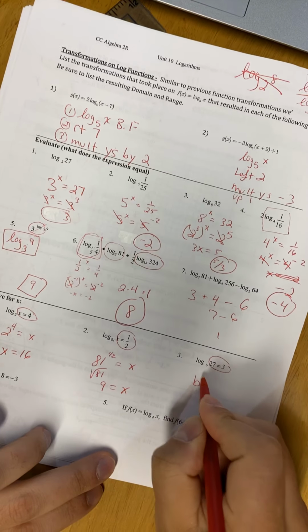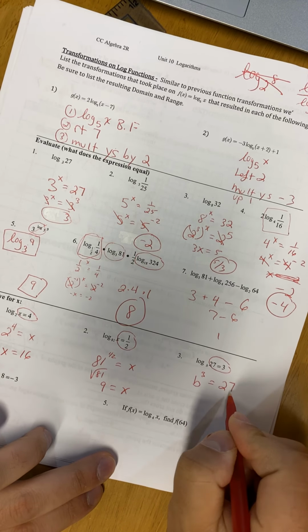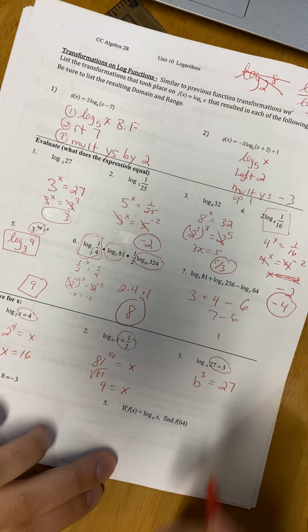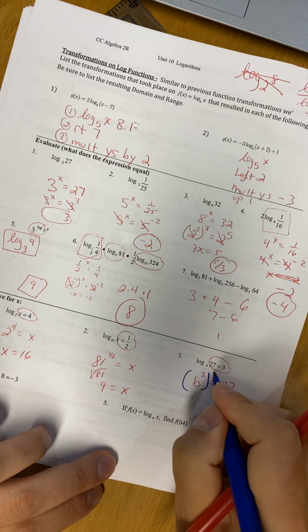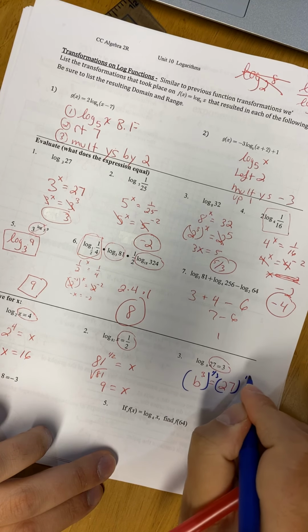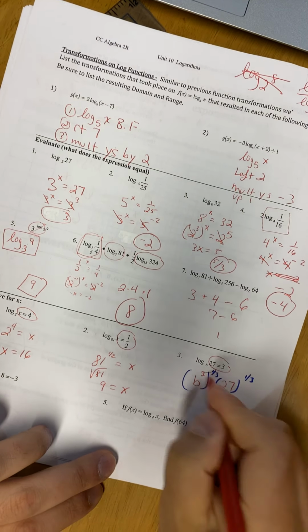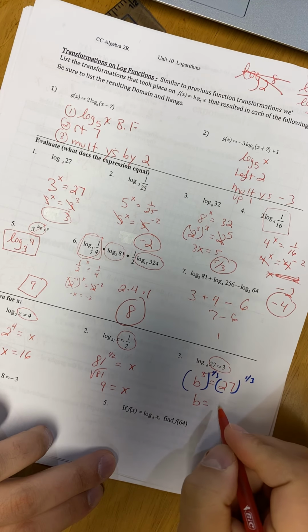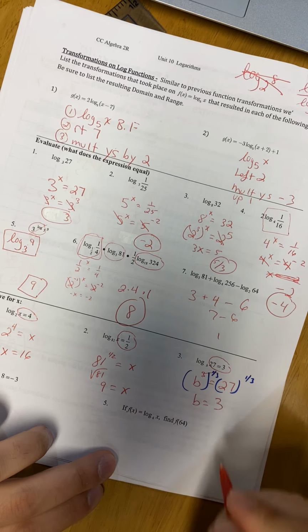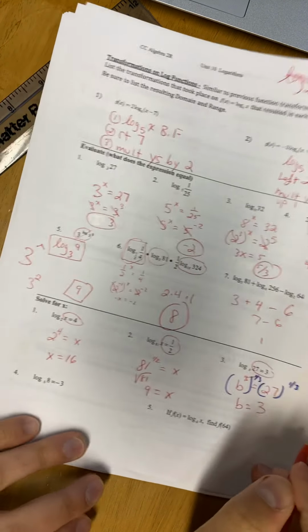That's a b. So b cubed is 27. So to solve for b, I raise both sides to the 1/3. So b equals 27 to the 1/3, which is 3.